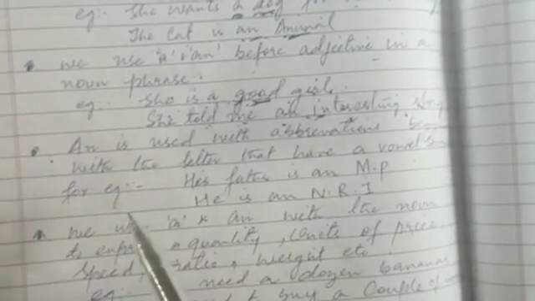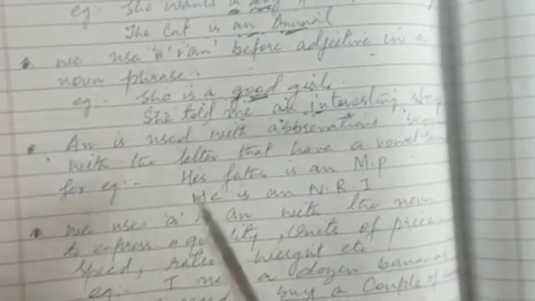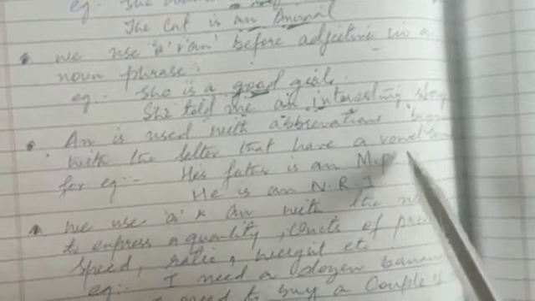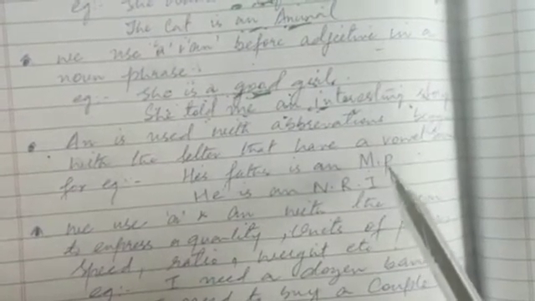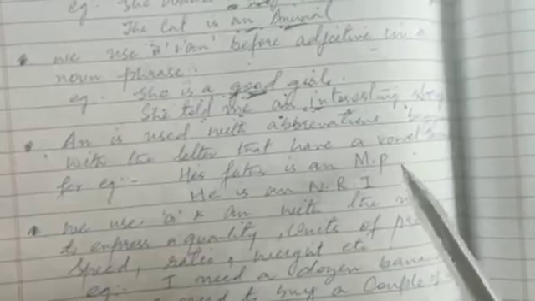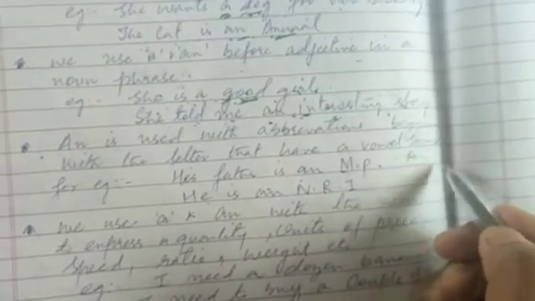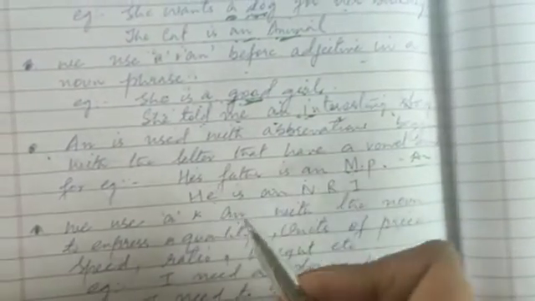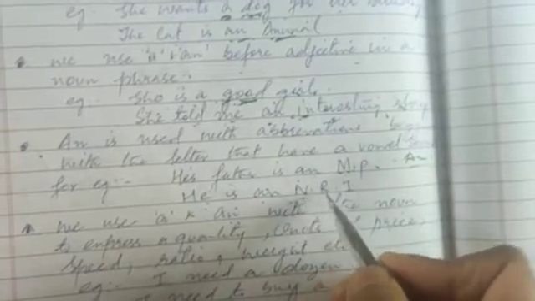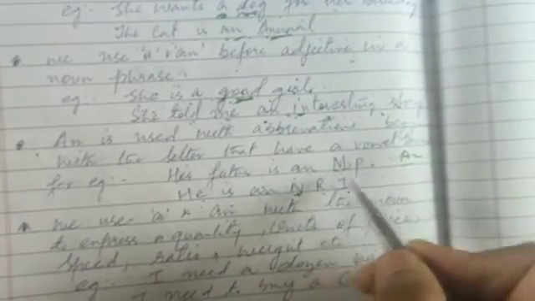An is used with abbreviations beginning with a letter that has a vowel sound. Yes, abbreviations. We use an because they make a vowel sound. Consonants are used here, but they make a vowel sound. His father is an MP. It makes the sound of 'em'. So there's an. He is an NRI. Again, 'en'. So an is used.